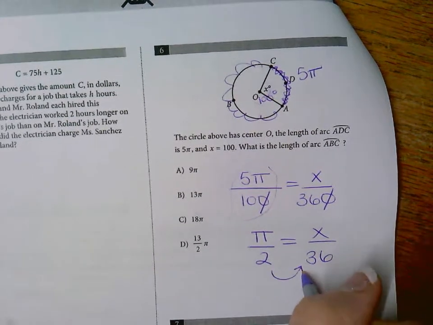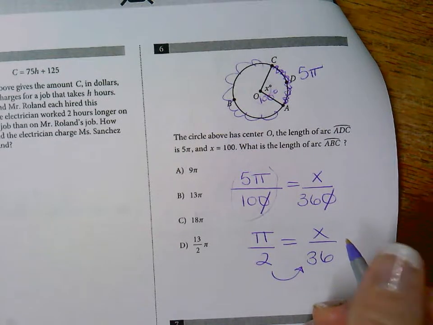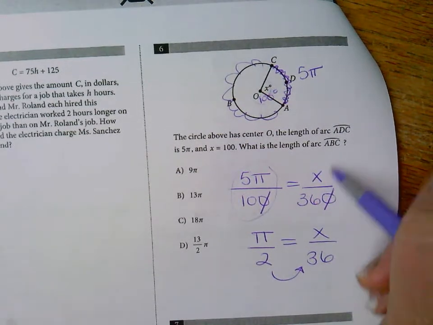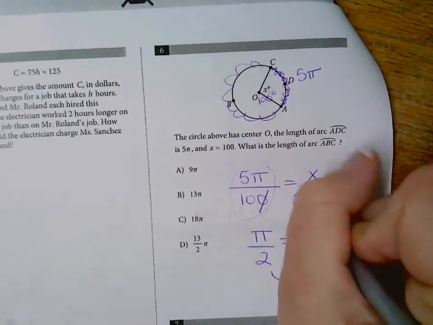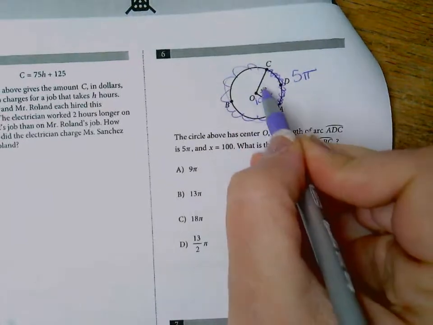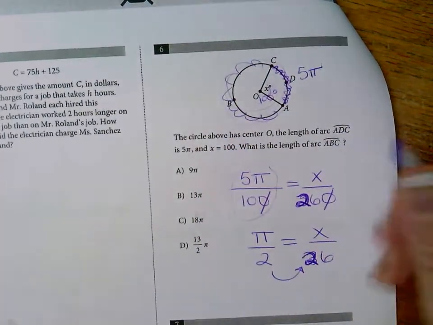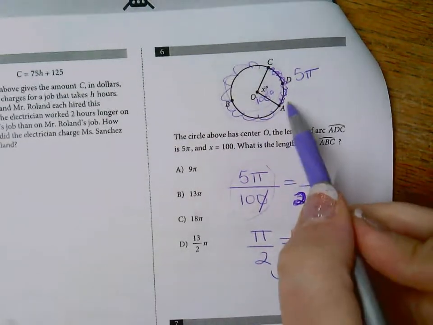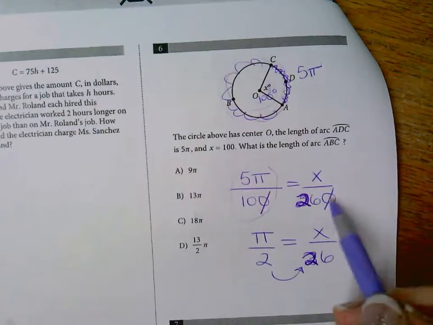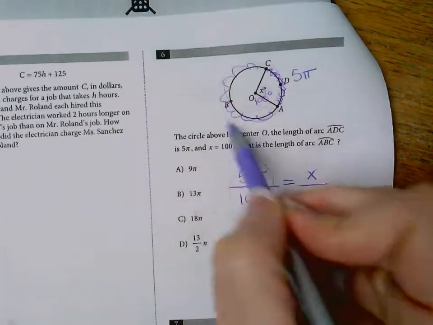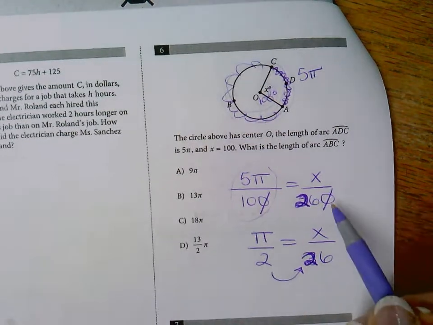I know that 2, I made a mistake. X has to be 260 up here, right? Because 260 plus 100 is 360. Sorry, so this should be 26 right here. Are you with me? This was 100 degrees. This has to be 260 degrees. I miswrote 360. 360 is the whole circle. You could also solve it that way, though, just not using this proportion.